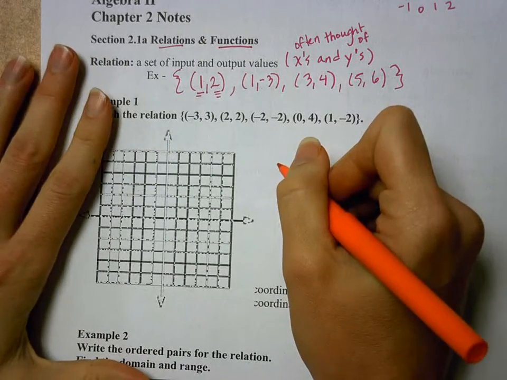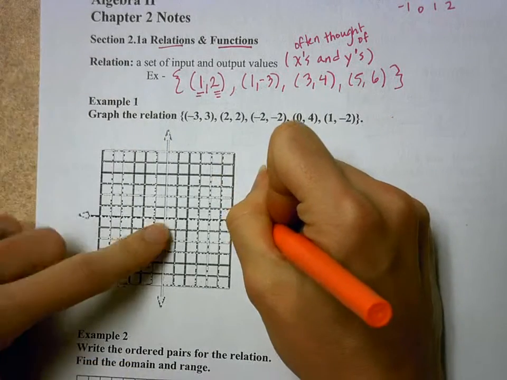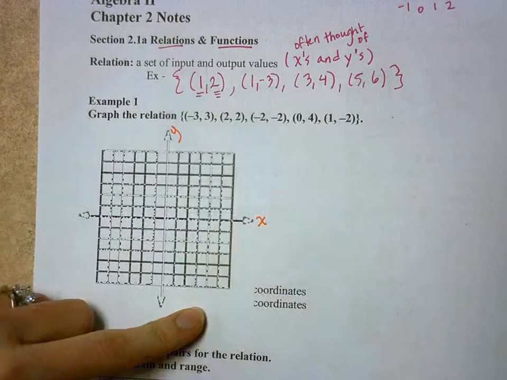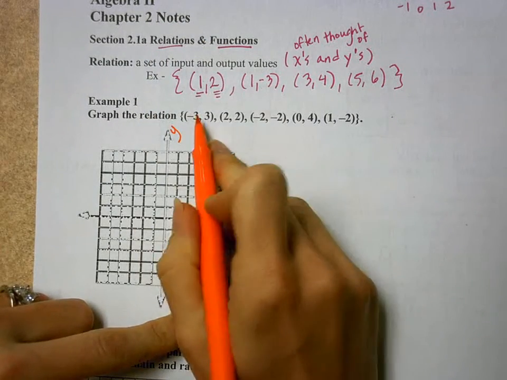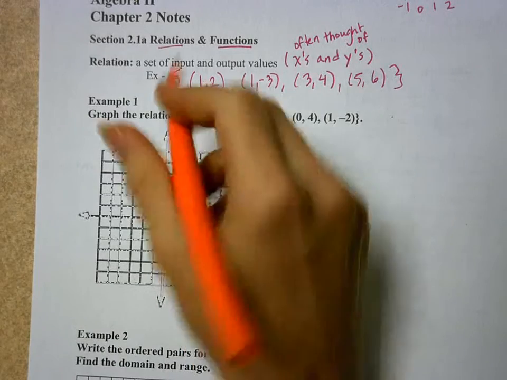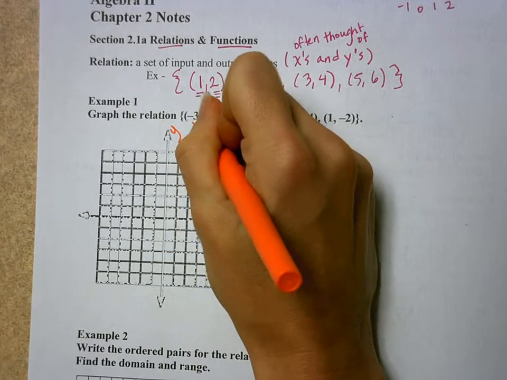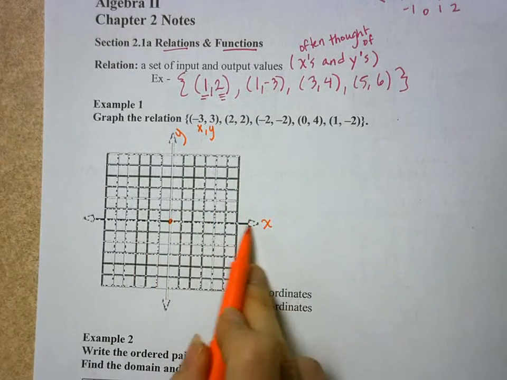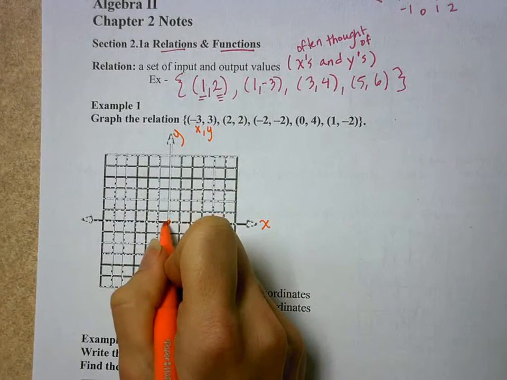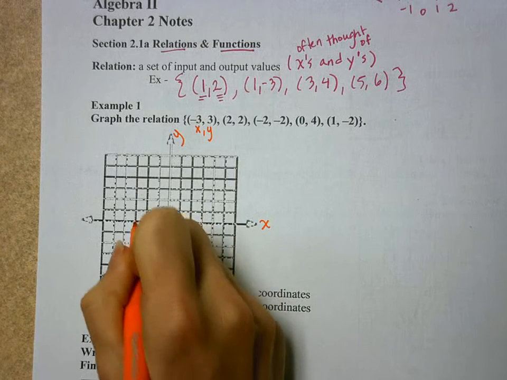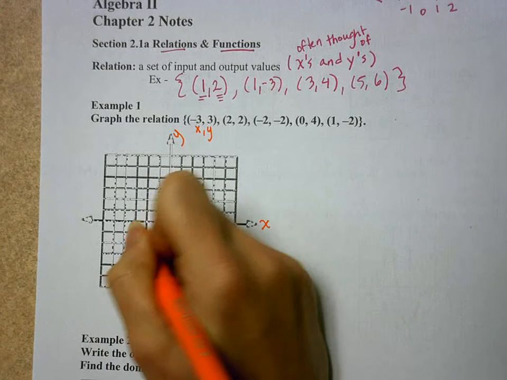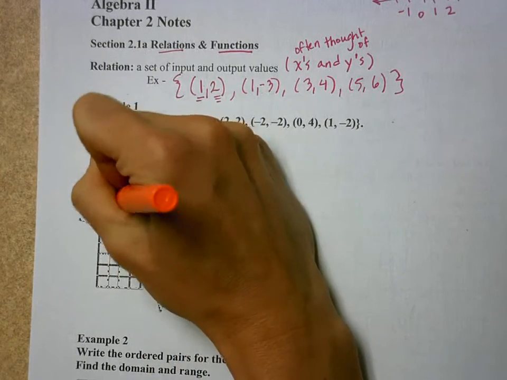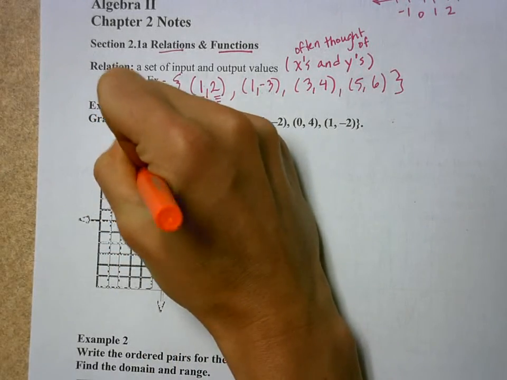Quick reminder, back from Algebra 1, an xy coordinate plane has an x-axis that goes left to right, a y-axis that goes up and down. When you start graphing your ordered pairs, you start with the x and then go to the y. So looking at an x value of negative 3, starting on the x-axis, we're going to go left from 0, negative 1, negative 2, negative 3, and then up along the y-axis to positive 1, 2, 3. So that's our first point, negative 3, 3.